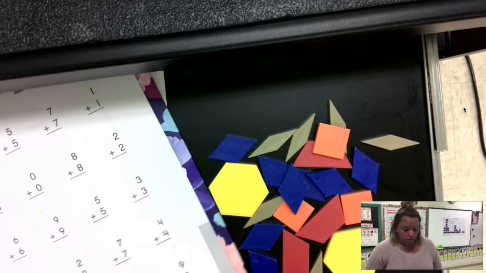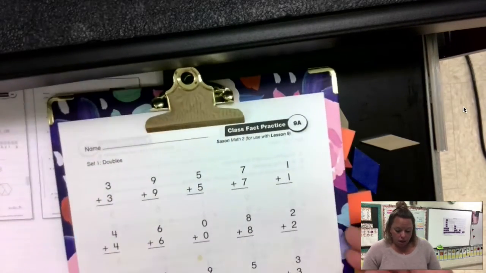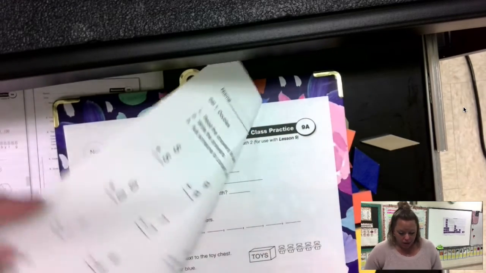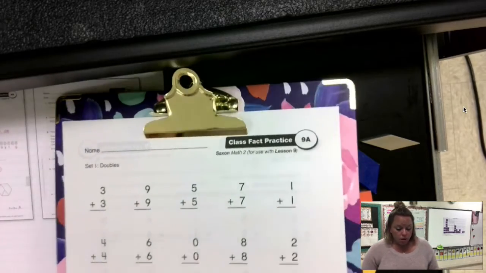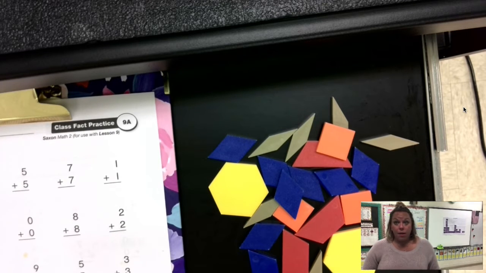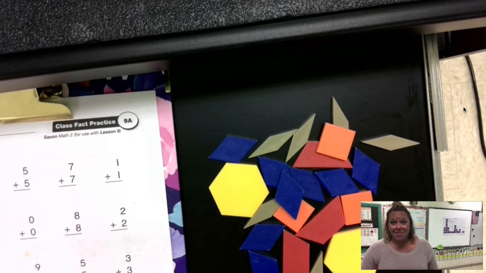Please also make sure that you have out your class fact practice 9 and also grab out your guided class practice 9A that has the toy bears on it. So make sure that you have those things ready for class today. Also make sure that you have a pencil. When you have all those materials, come back to your table where you're sitting and we'll get right to work.